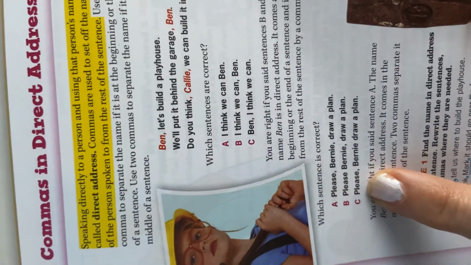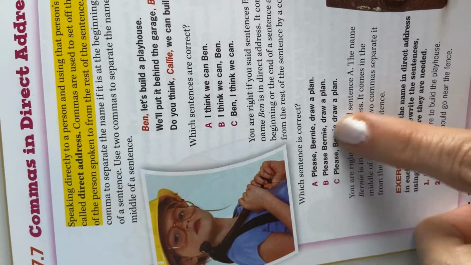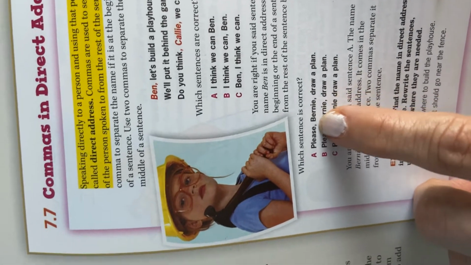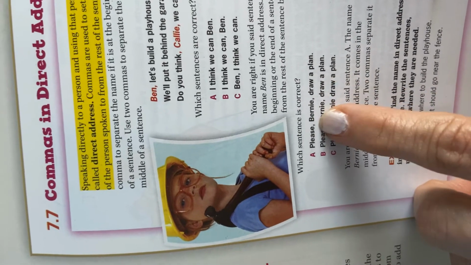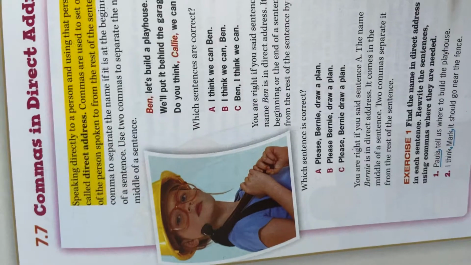Looking at A, B, and C right here, when it's in the middle of the sentence, which one is correct? "Please, Bernie, draw a plan." Now, when you have the person's name in the middle, you need two commas. You need it in the beginning and in the middle. Okay. So why do I think these commas are so important? What I usually do for my class is I put some examples on the board, and I'm going to show you the importance of a comma in a direct address.